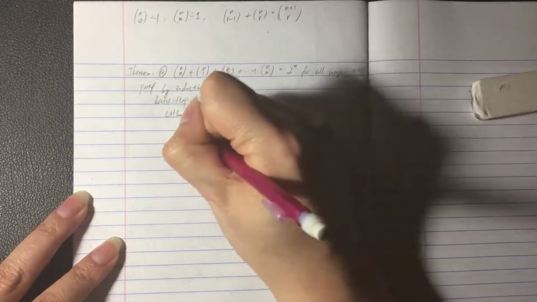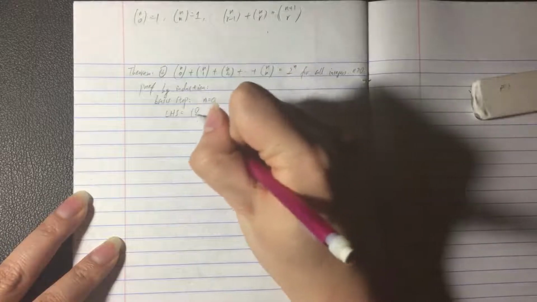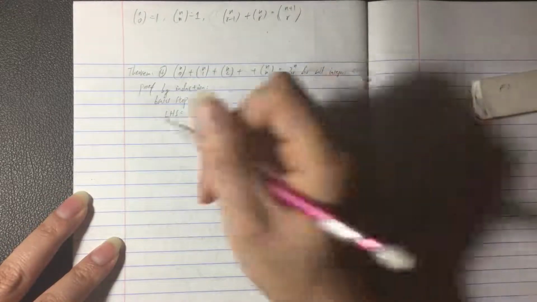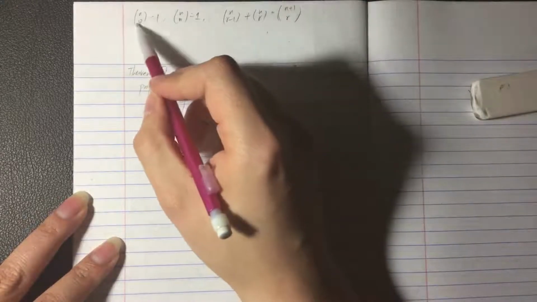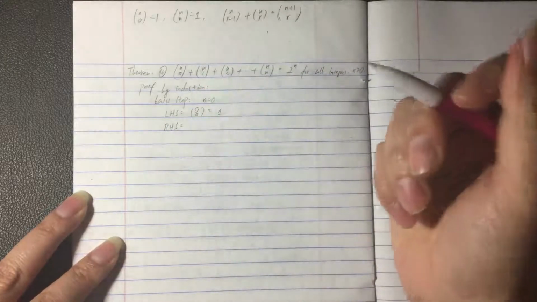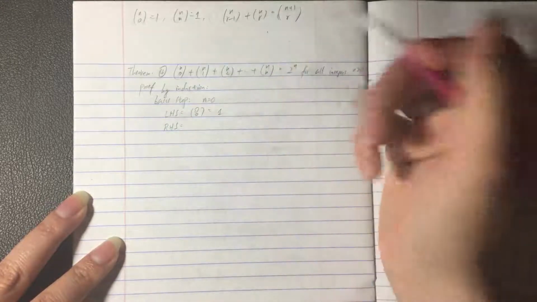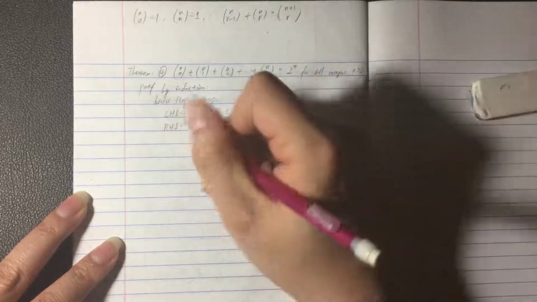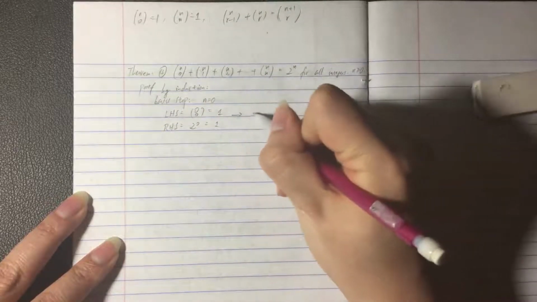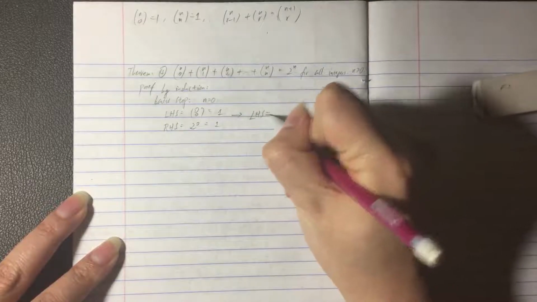For n equal to 0, the left hand side is 0 choose 0. 0 choose 0 is 1, by the theorem that every number choose 0 is 1. Right hand side, we have 2 to the power 0, which is also 1. So for the basic step, left hand side equals the right hand side.